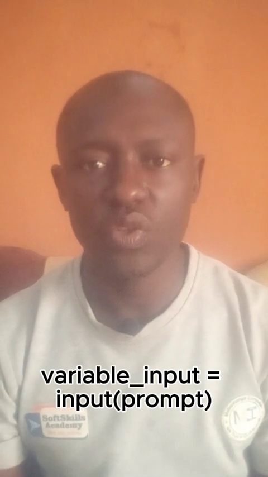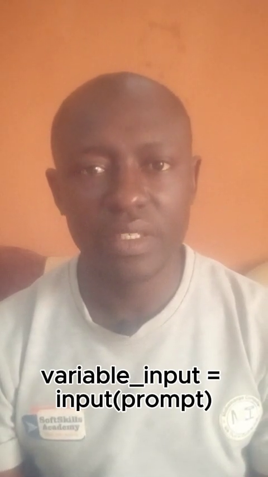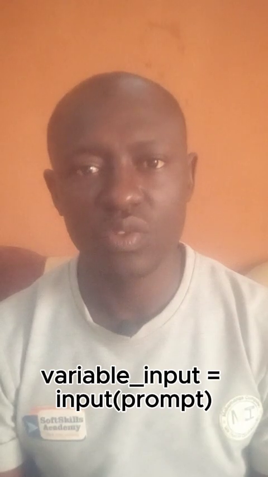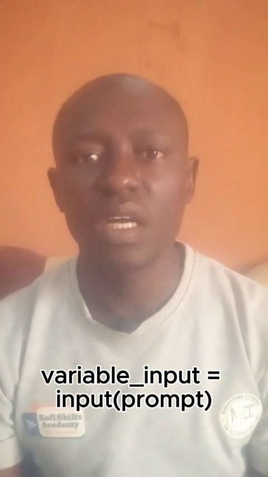The syntax we use for inputting data into the system through Python programming is variable equals input. Inside parentheses, we have prompt, but this prompt is optional. It's just there to specify the type, just for clarification. That's why we are having the prompt as an optional element there.